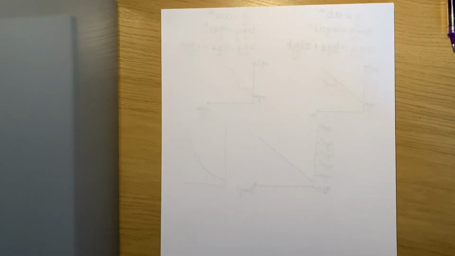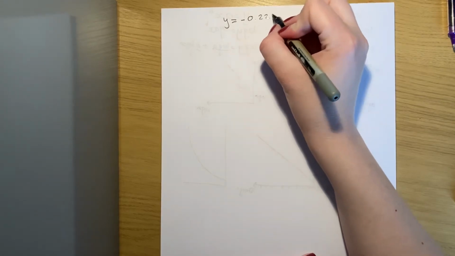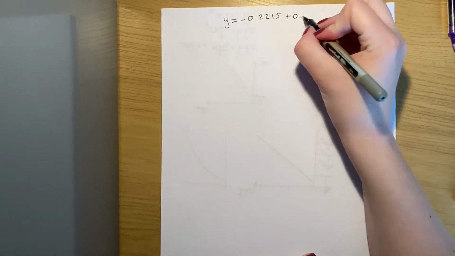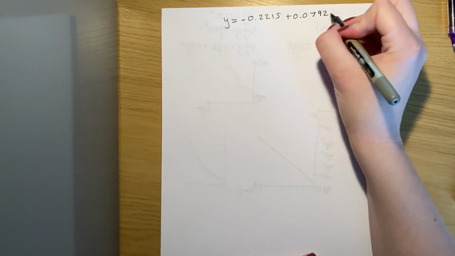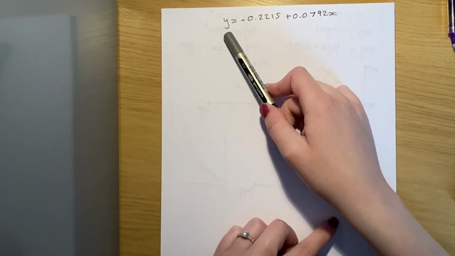The data are coded using the changes of the variable x equals t and y equals log g. The regression line of y on x is found to be y equals negative 0.2215 plus 0.0972x. So x means t and y means log g.